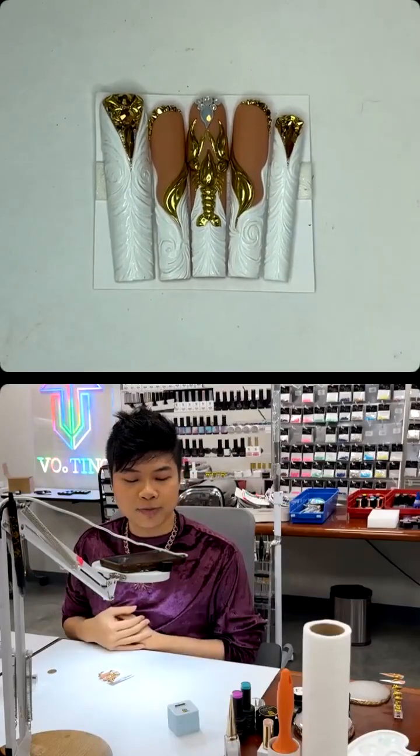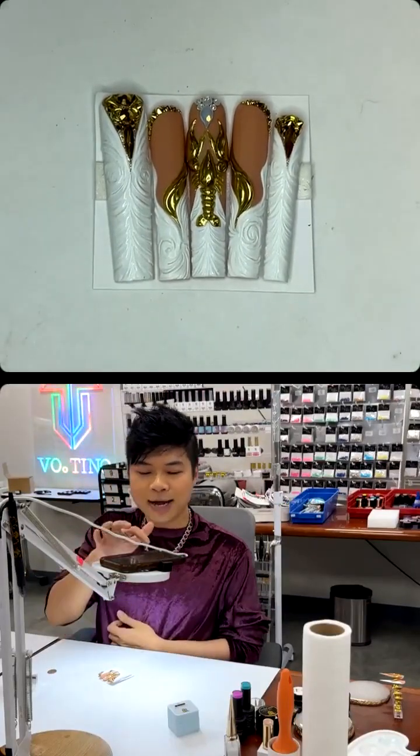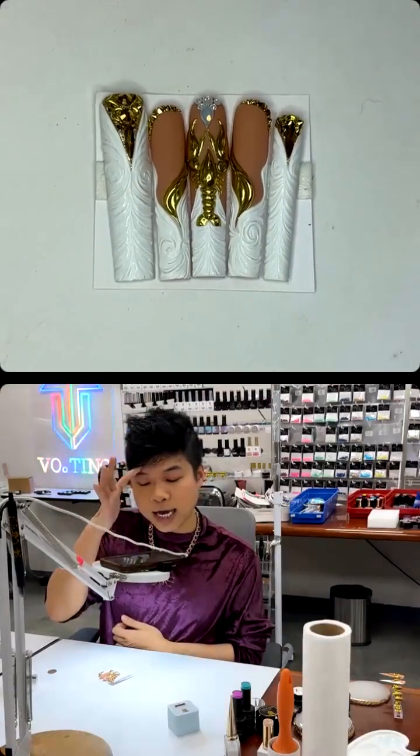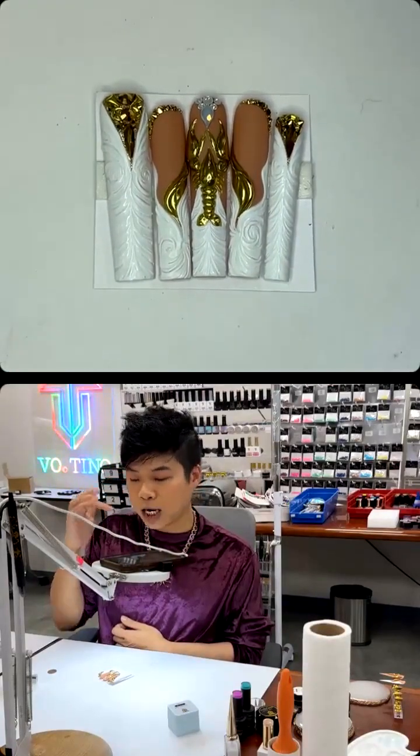So is that how you do press-ons? Yep. All right, I think we're done here. We are. Which gel should I use to attach in the large part? I use silicone right here.